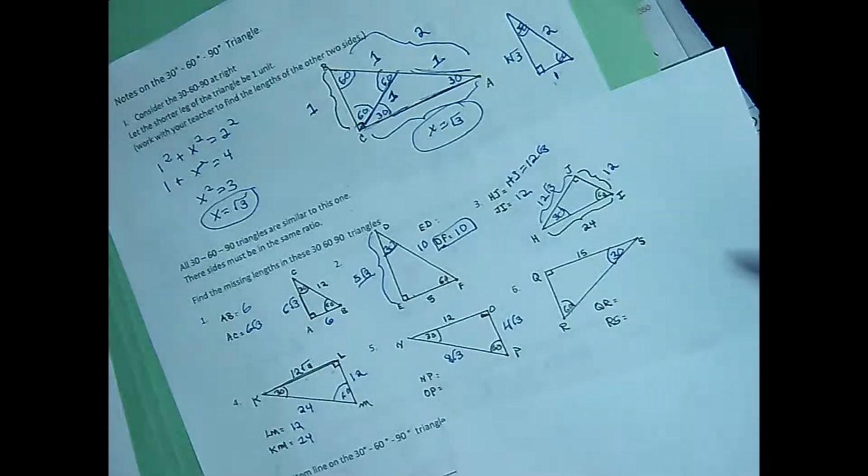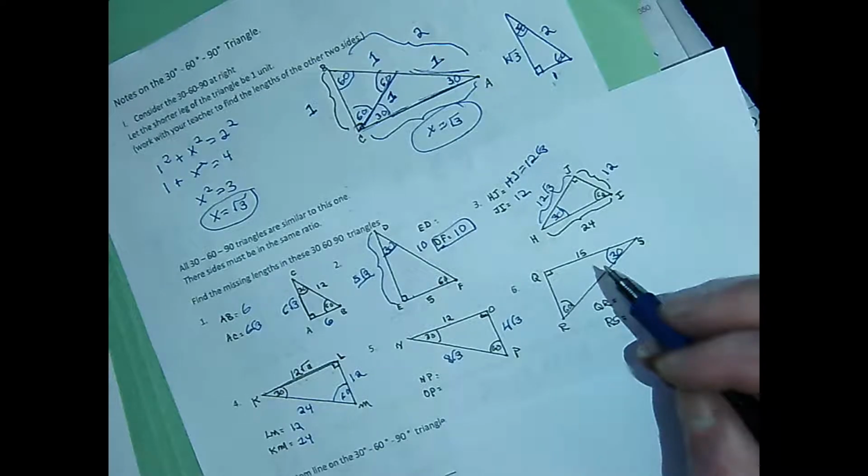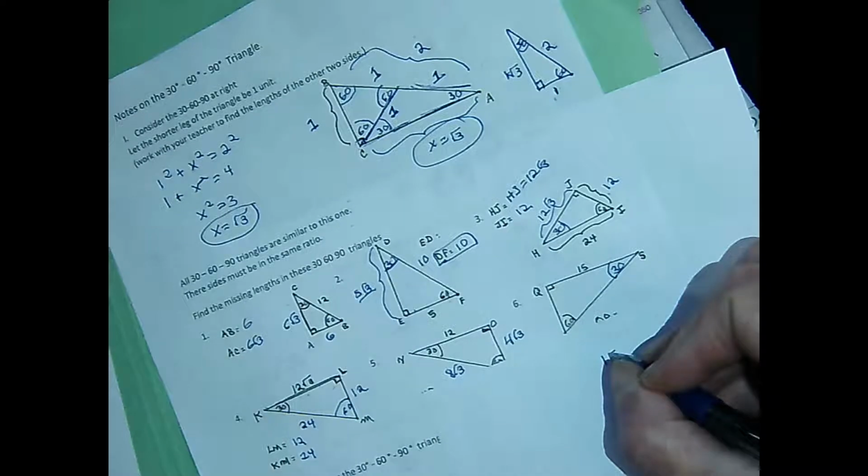Where am I now? Where do you want to go? How are you going to get there from here? I'm at the longer leg. I wish I knew the shorter leg. To go from the longer leg to the shorter leg, I've got to divide by the square root of 3. Let's take the number 15 and divide it by the square root of 3.